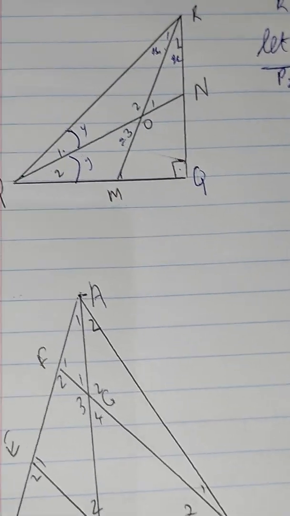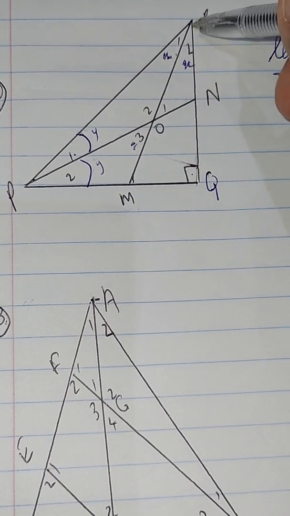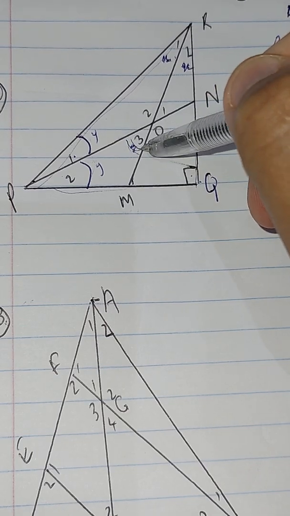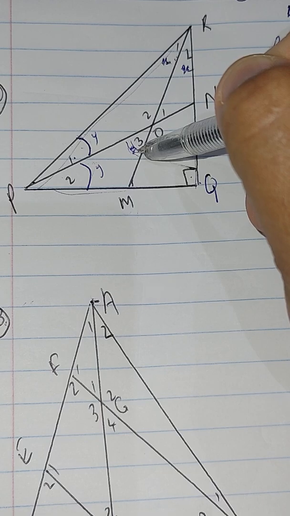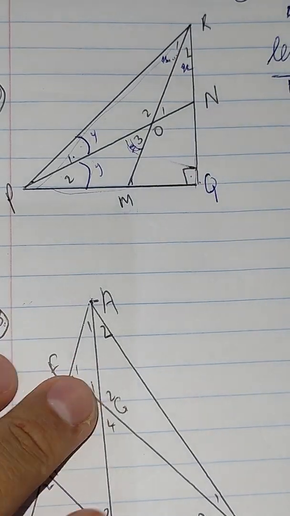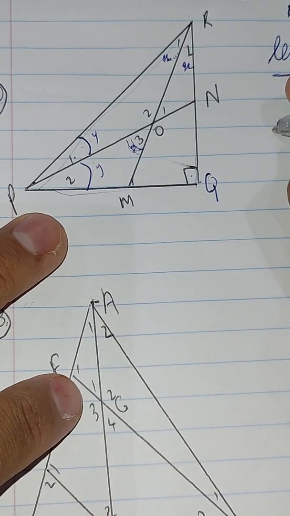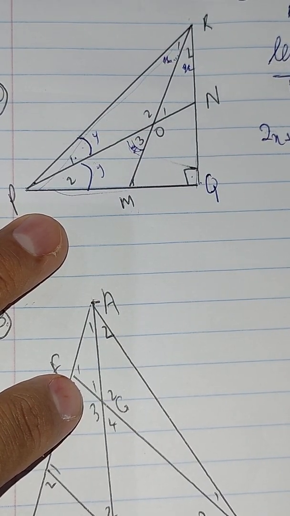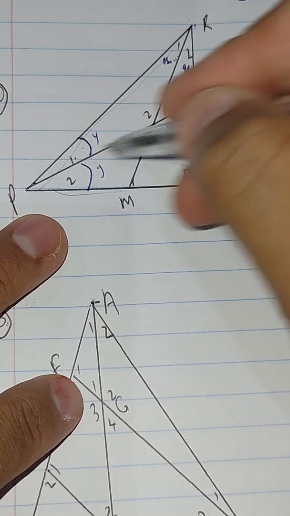Now coming back to the diagram, you'll see that we can set up an equation with this triangle. We know that O3 is going to be equal to y plus x, exterior angle of triangle equals the sum of the two interior opposite. So let's set up the big triangle here. We're going to say 2x plus 2y plus 90 equals 180, sum of angles of triangle PRQ.